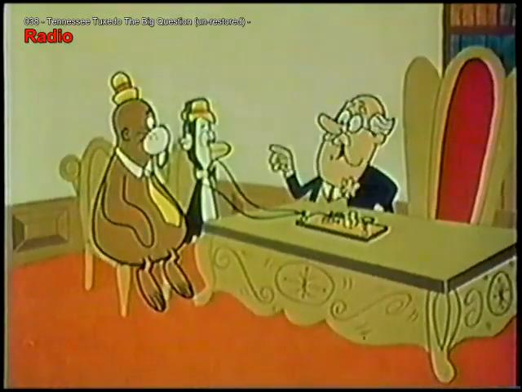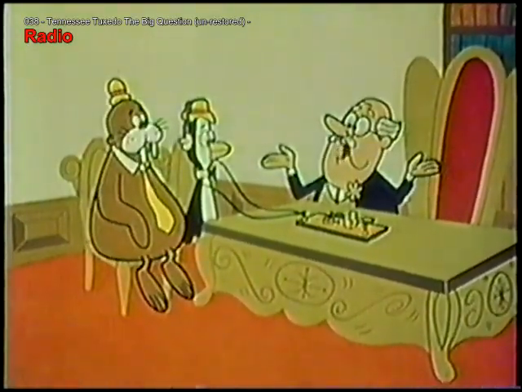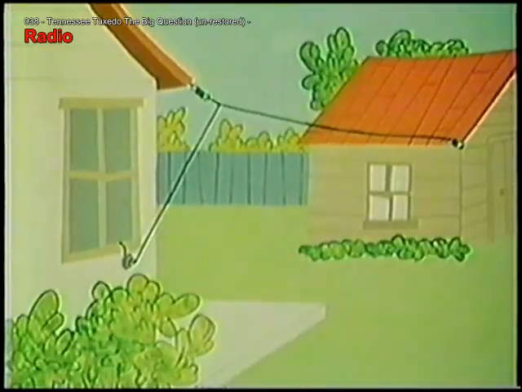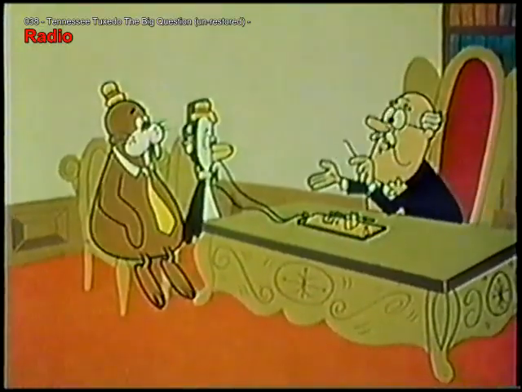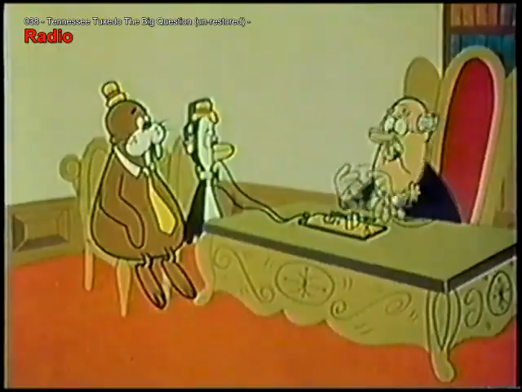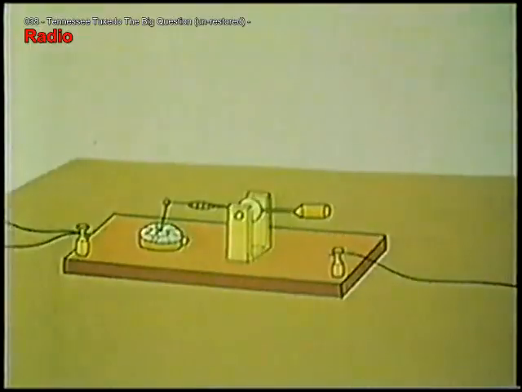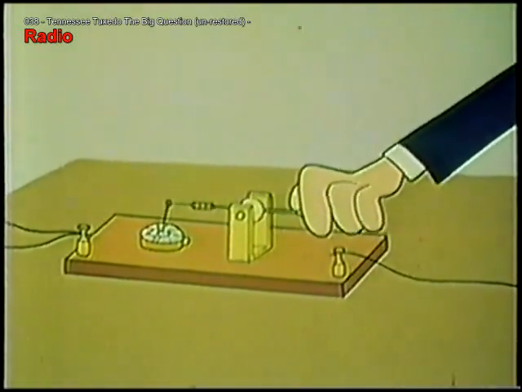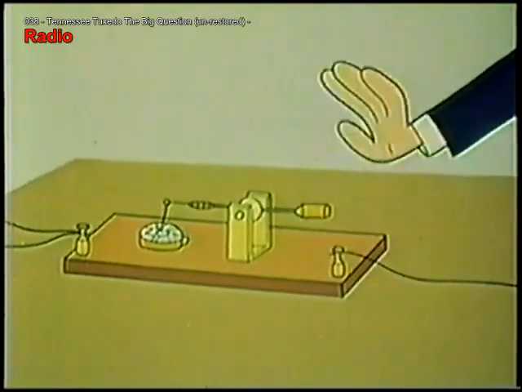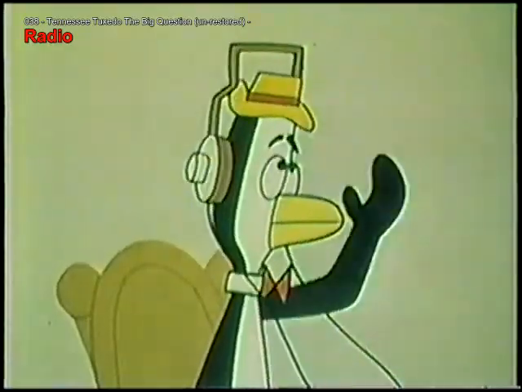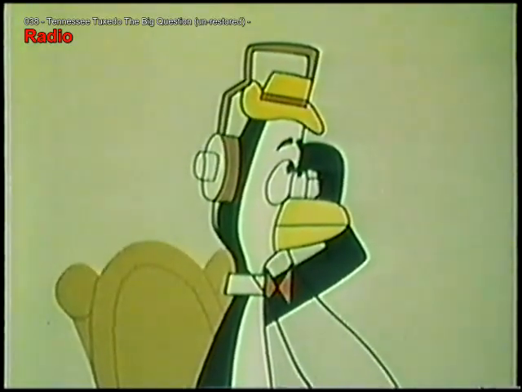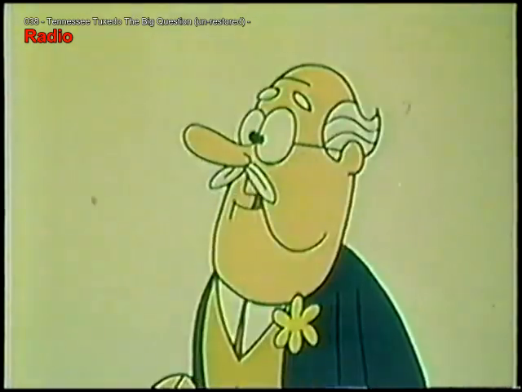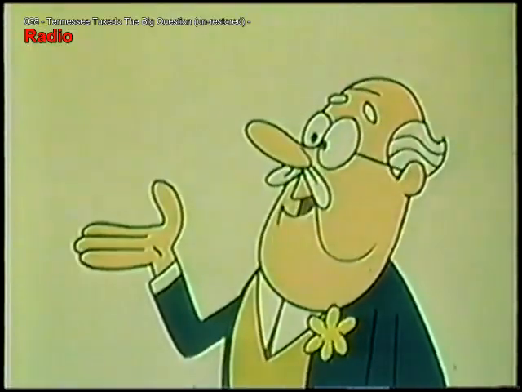Not yet. First, we have to connect a very important part called the antenna, which is a wire about 75 feet long running outside the house. The antenna helps collect the radio waves and bring them into the crystal detector. Now, by moving the cat's whisker over the surface of the crystal, we can find a sensitive spot. Whoopee! I hear music. Why no batteries or electricity? Because radio waves themselves are electricity.